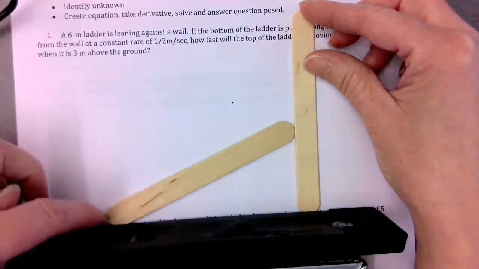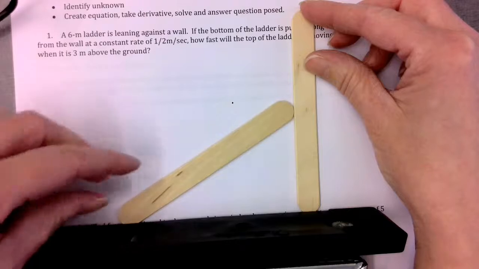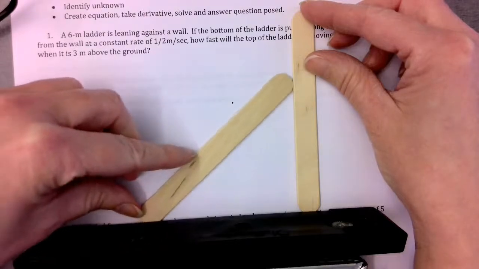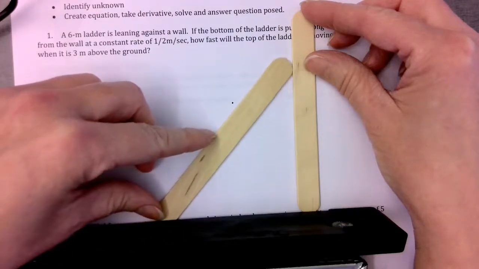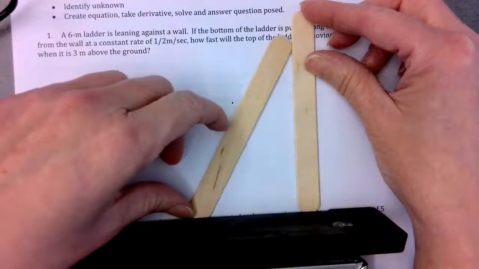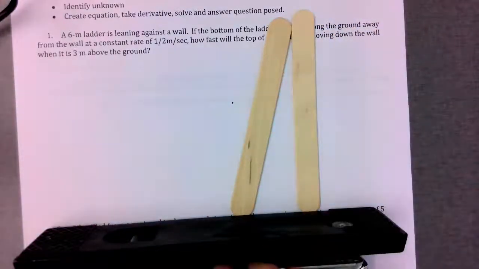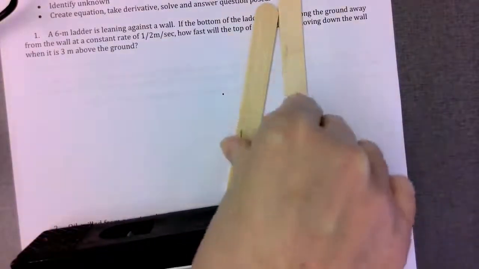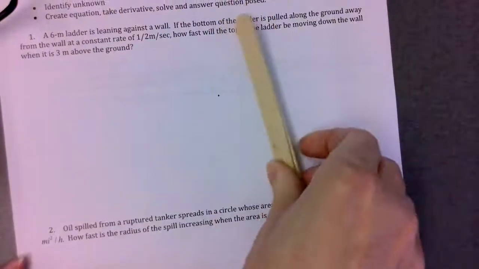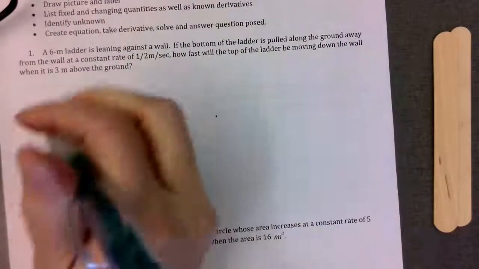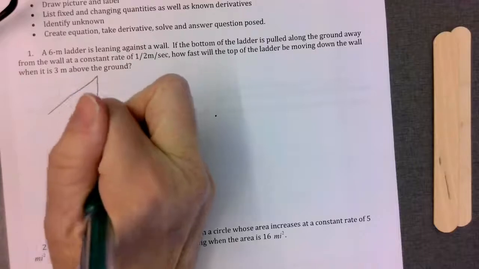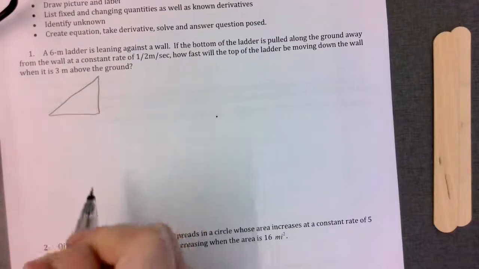Likewise, if I push the object towards the wall, you can see the angles and the side lengths are changing. That's what this is all about. It's about changing lengths. But notice the ladder itself never changed its length, only the distance along the wall and the distance along the ground. I'm going to make a visual to go along with my problem here.